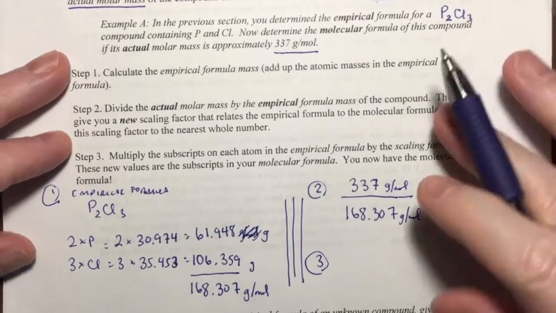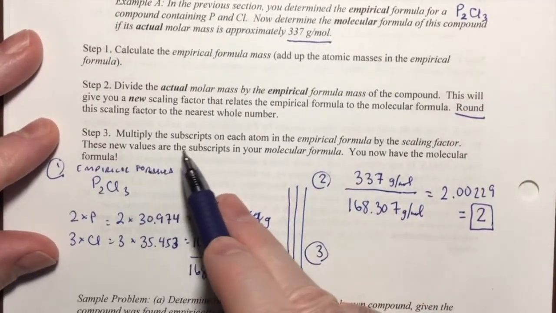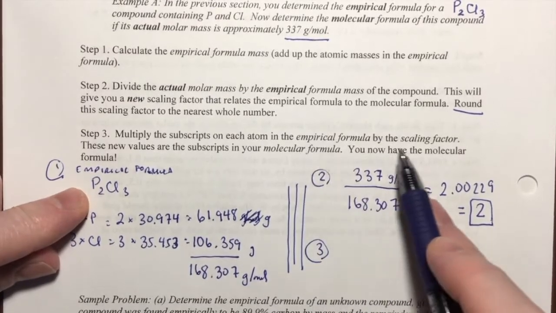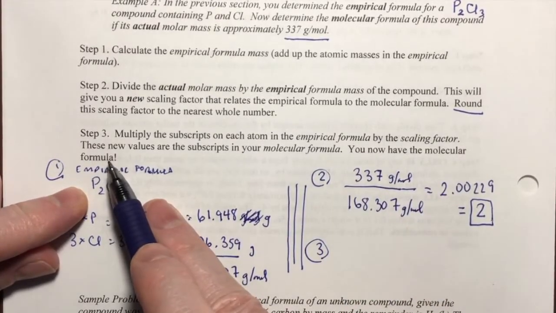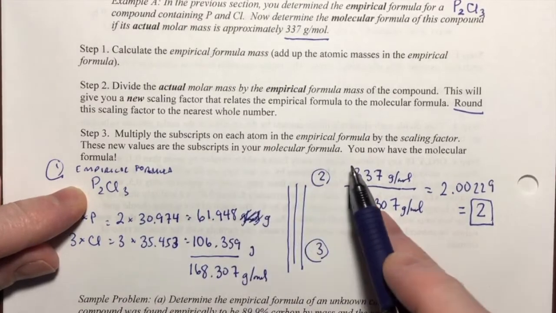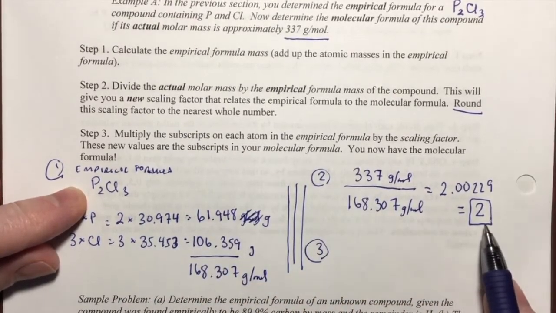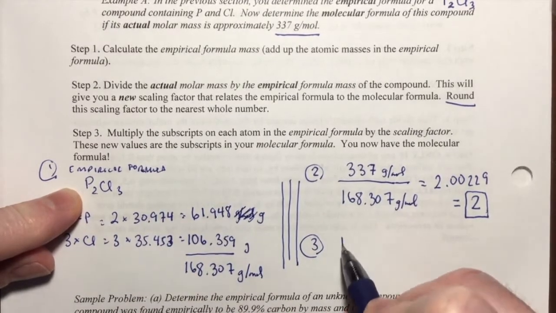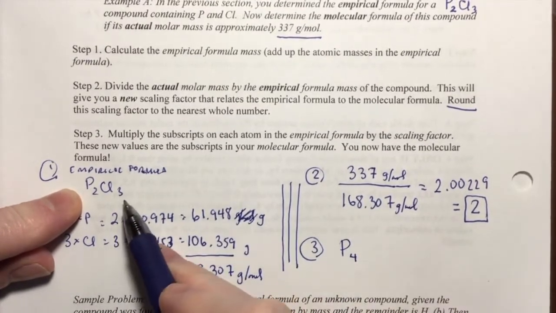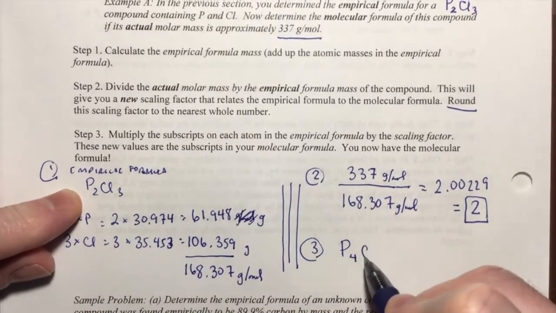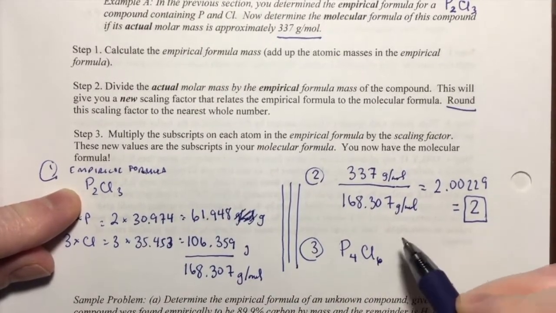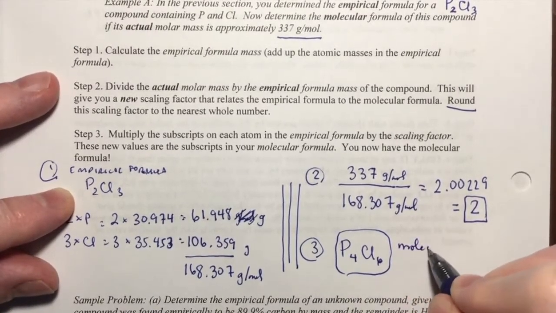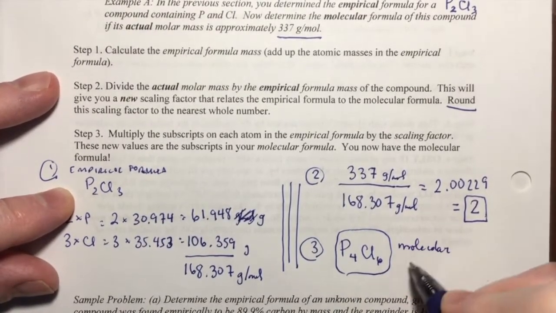Step 3, multiply the subscripts on each atom in the empirical formula by the scaling factor. These new values are the subscripts in the molecular formula. So if 2 is my scaling factor, 2 times 2 is I'm going to get P4. 3 times 2 is 6, Cl6. And now I have my molecular formula.